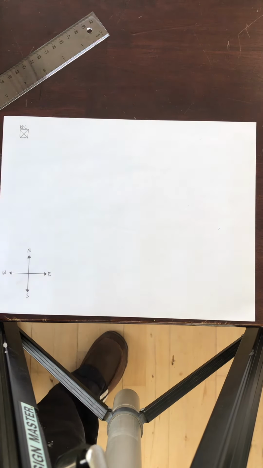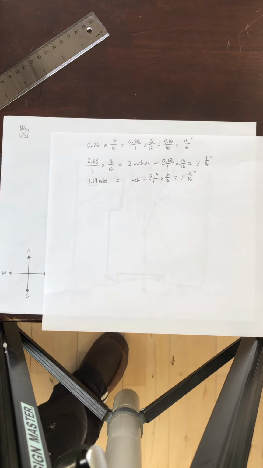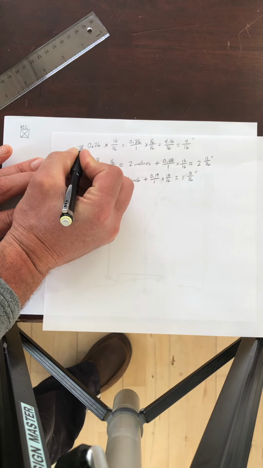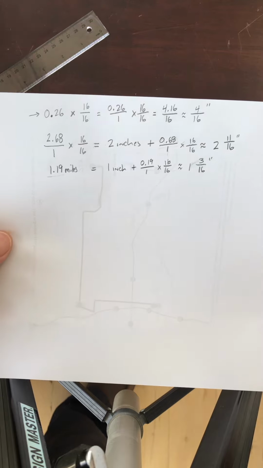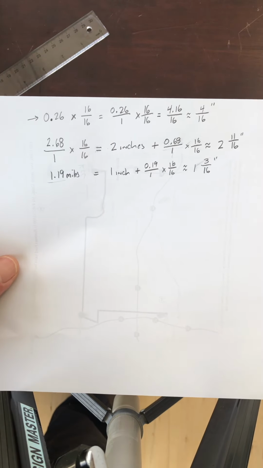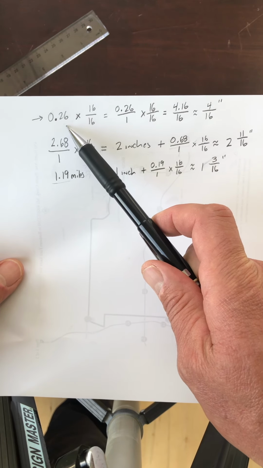Okay. So our first instructions were to start at KCC, which I've labeled right up here in the top left corner, and we're going to go south 0.26 miles. Well, we need to figure out now how to take that 0.26 miles and turn it into inches. And so I've kind of drawn up the calculations here for us. And so here we're looking at this first one right here. Let's see if I can hold that up a little closer. And so what we do is we want to figure out, this is the 0.26 miles. We want to figure out what that's going to look like in inches.